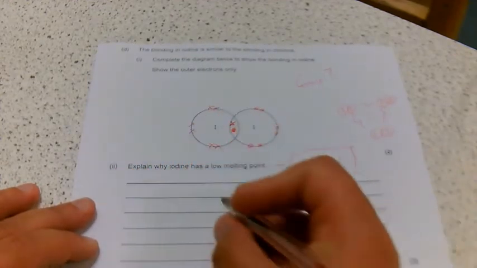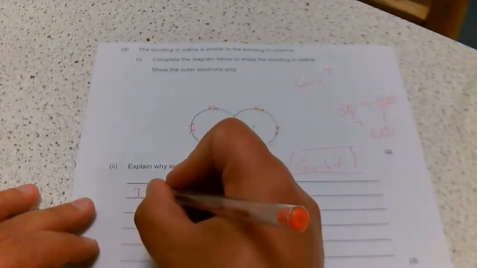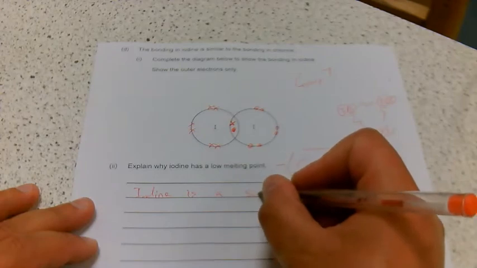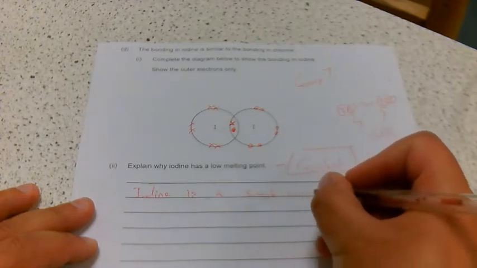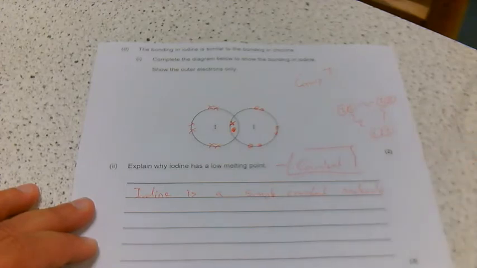So in my answer, I would say iodine is a simple covalent molecule. So it's made of small molecules.